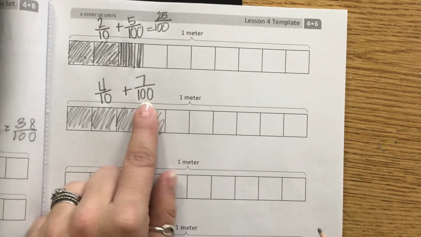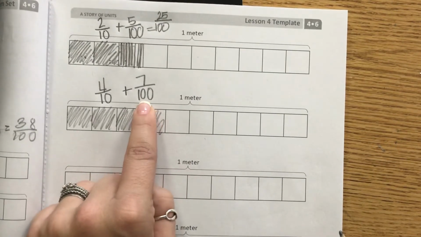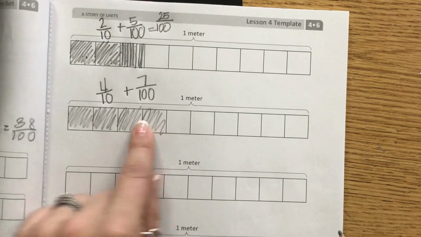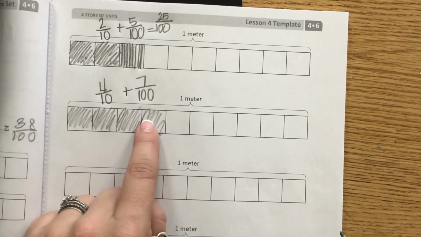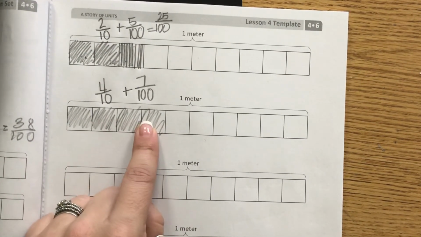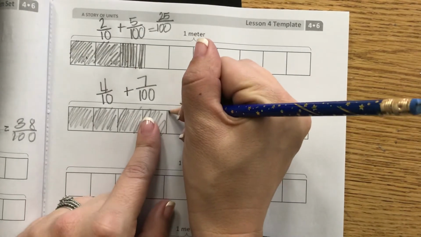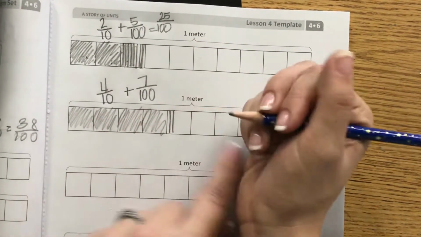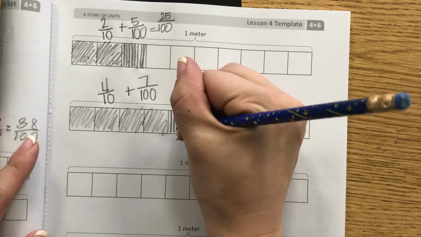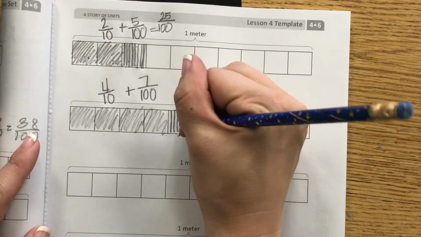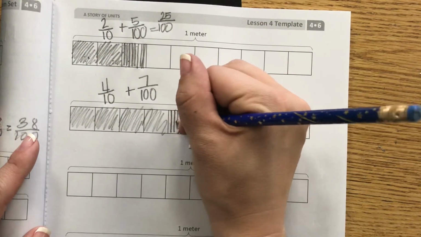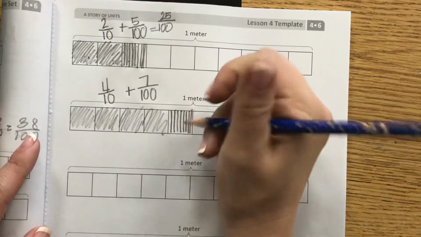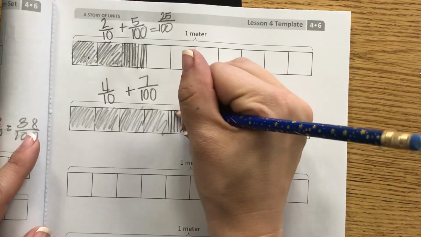Now we're looking at 7/100. Oh, no. So if I wanted to split this into hundredths, I would have to put each group into tenths, correct? Correct. So that means that I'm going to have to draw 9 lines in here to represent hundredths as if these were all split into tenths. It's a small box, but we can do it. 1, 2, 3, 4, 5, 6, 7, 8, 9.